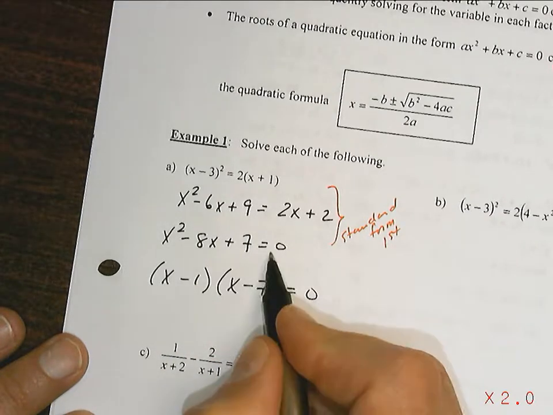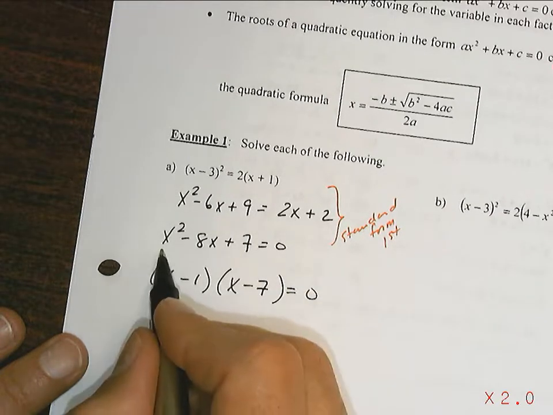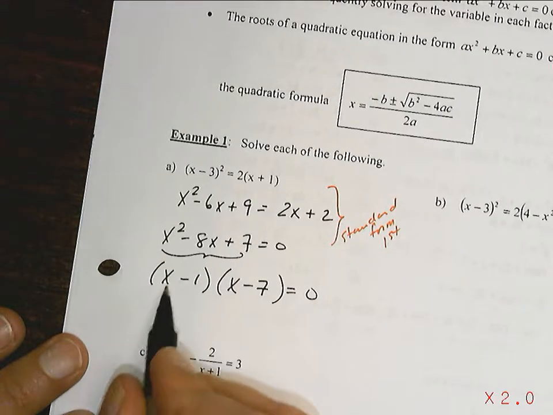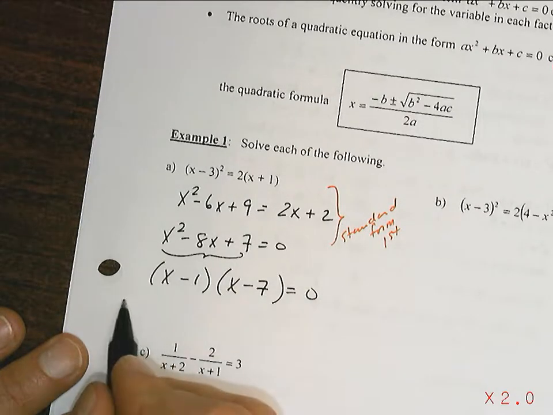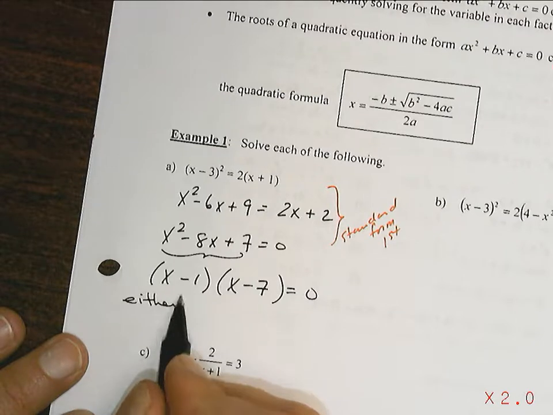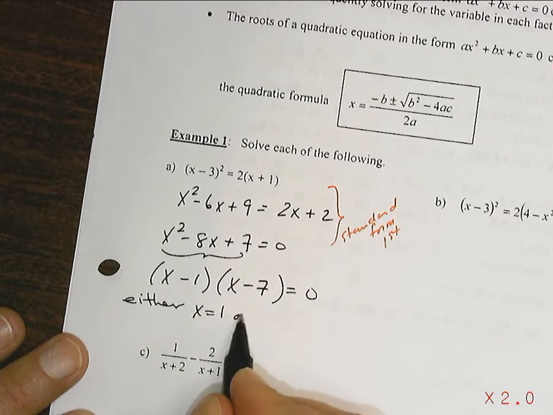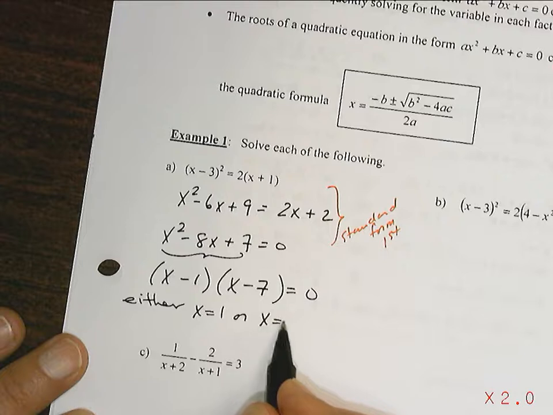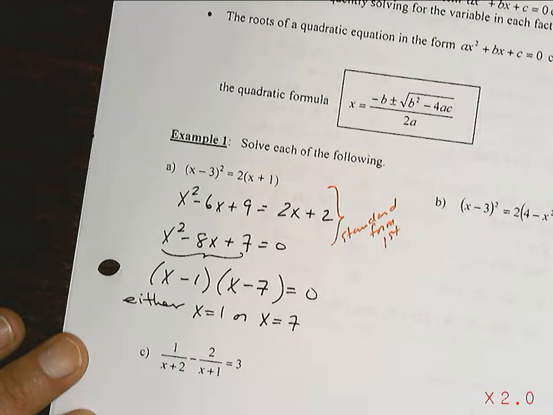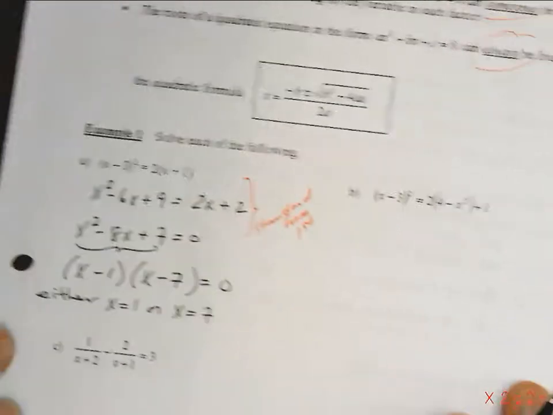Notice the 0 stays. All I did was factor this. And so I've got two terms that multiply to give 0. So either the first one is 0, in which case x equals 1, or the second one is 0, in which case x equals 7. Pretty straightforward. Let's do this one.